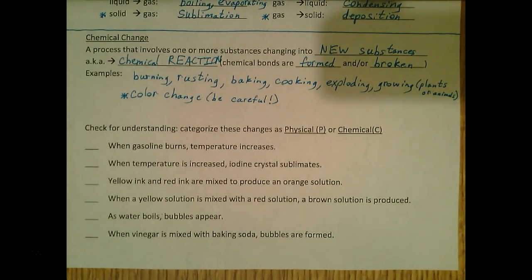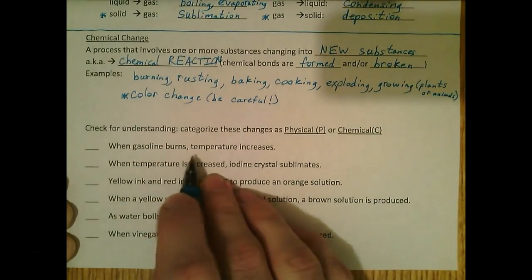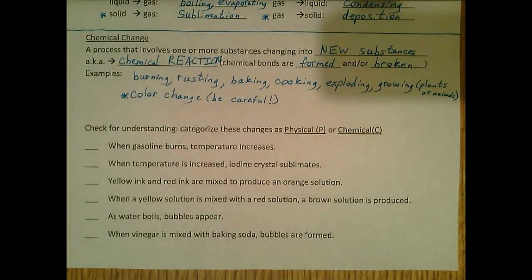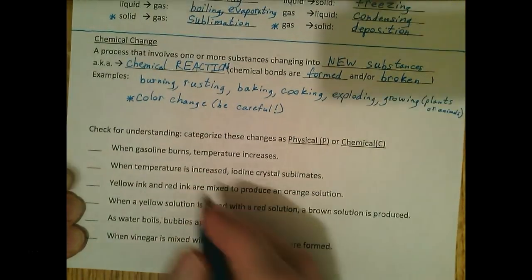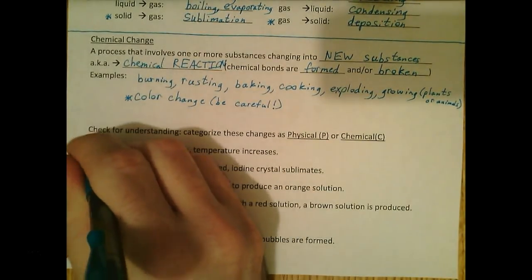Okay, pause the video for a little bit and see if you can check your understanding of this. Label it as P or C based on the type of change that it is, physical or chemical change. All right, so let's check our work. Physical or chemical change. When gasoline burns, the temperature increases. Now, temperature increasing, that actually could just be a physical change, but we've got to look at why the temperature is changing. Why did the temperature increase? Because gasoline burned, and if gasoline burns, we're talking about a chemical change.